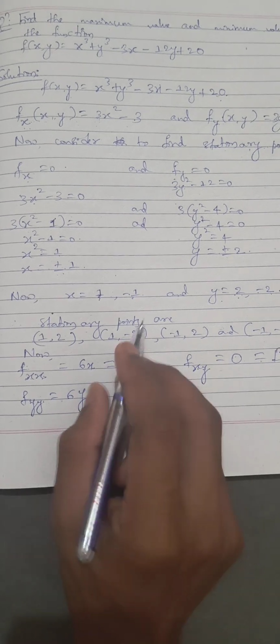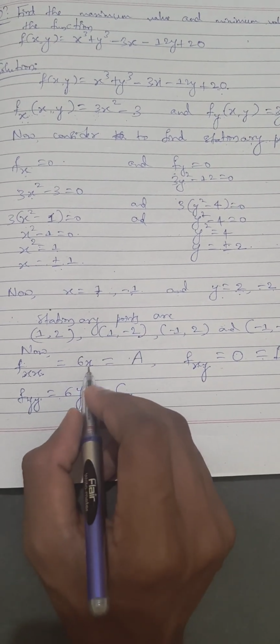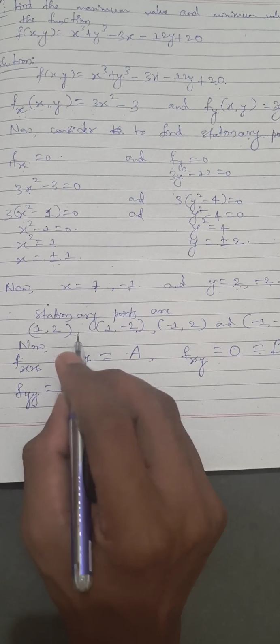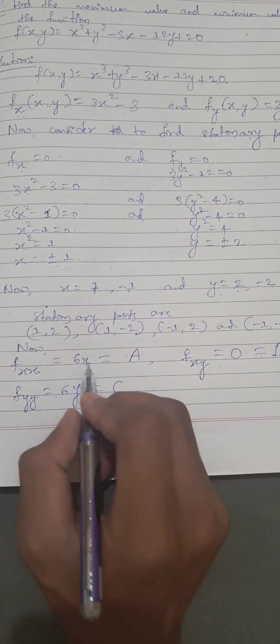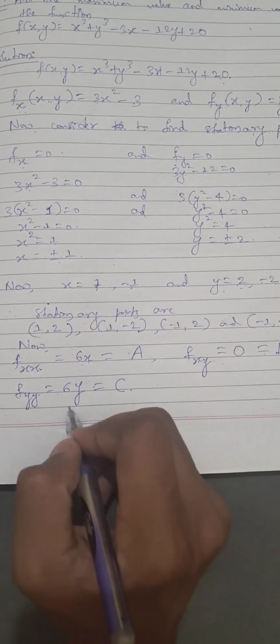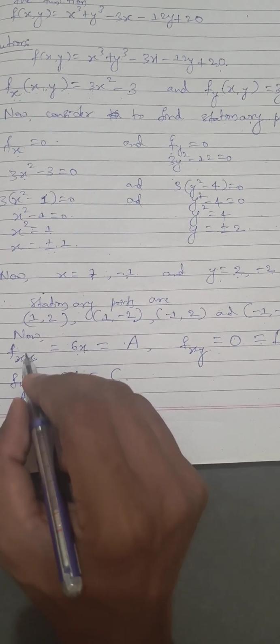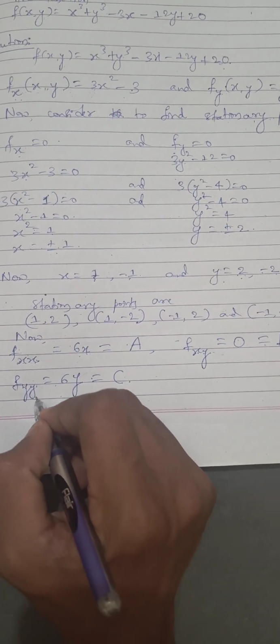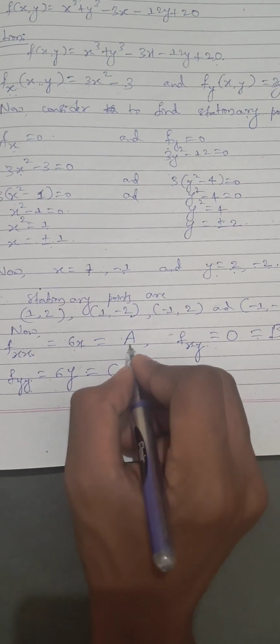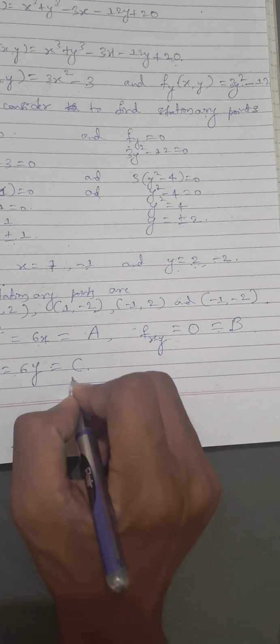Is it clear, students? So after finding the stationary points, we have to find the second order partial derivatives of f with respect to x, x, then x, y, then y, y. That is fxx, fxy, fyy. Is it clear? So consider them as A, B, C. Now see, after finding the stationary points, we have to consider the table. It is very easy to make the table, so always make the table. So how to make the table?